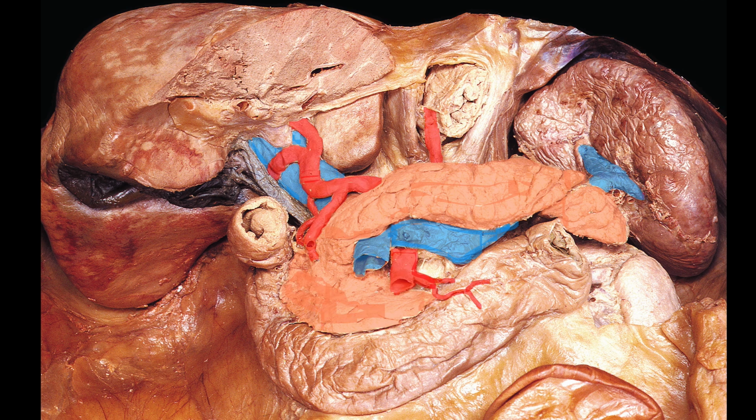And there we can see the arterial system, and we can see very clearly, which is visible to us, the common hepatic artery and the left gastric artery. And look at it, this is the abdominal part of my esophagus, and this is the opening in the diaphragm.